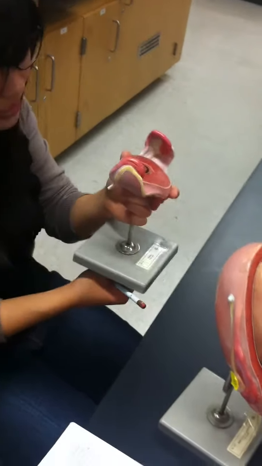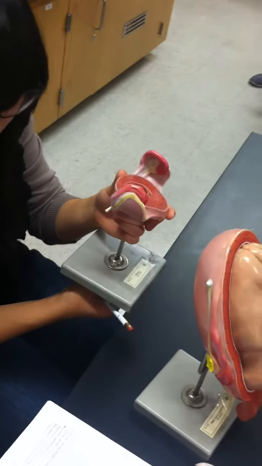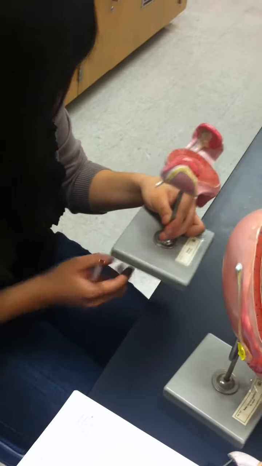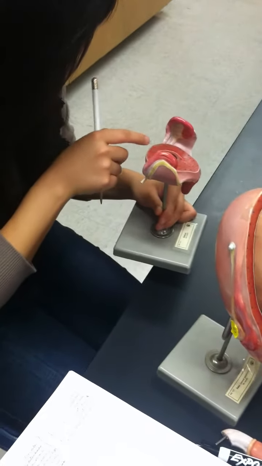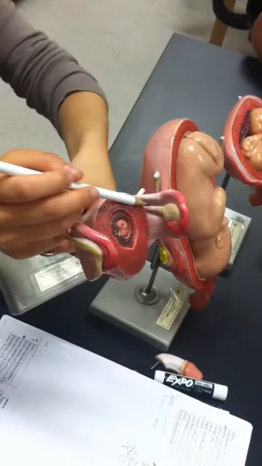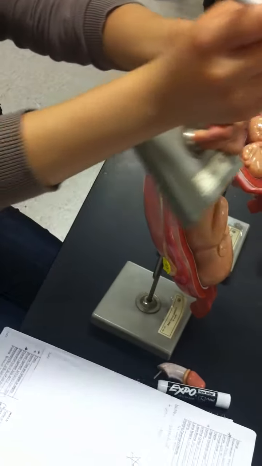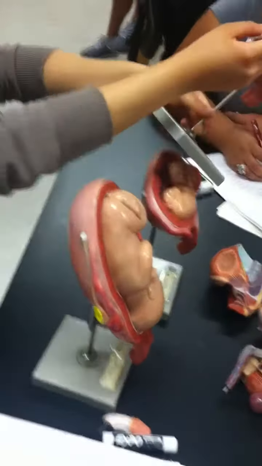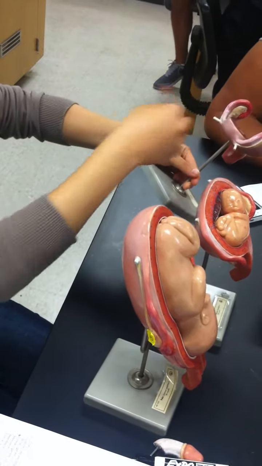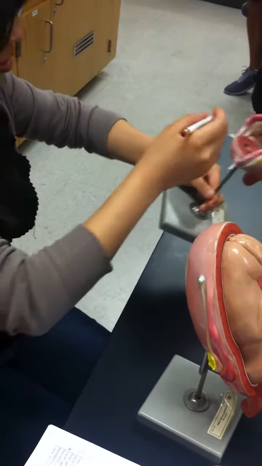Mesosalpinx. Mesosalpinx is a portion of the broad ligament that covers the uterine tube, the fallopian tube, to the ovaries. So back here, see how there's a pencil mark back here? Can you see that? Make sure you see it. That's the mesosalpinx. Salpinx, remember, means fallopian tube. Mesosalpinx.